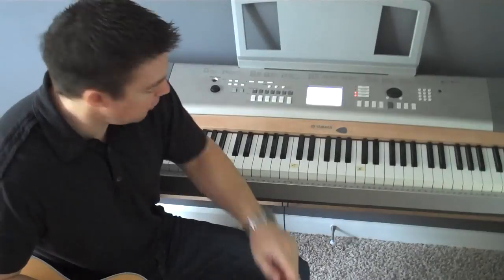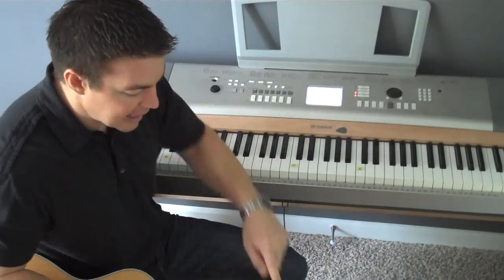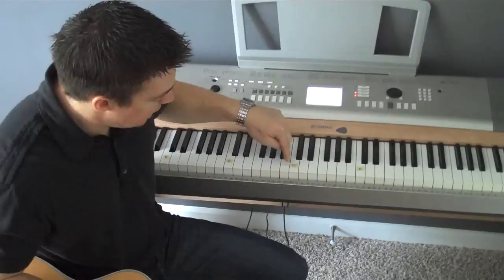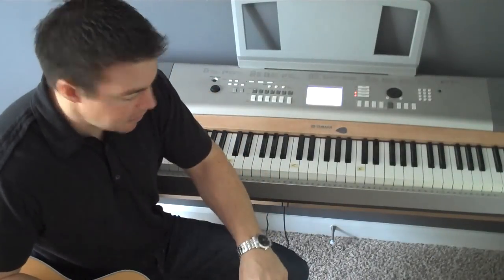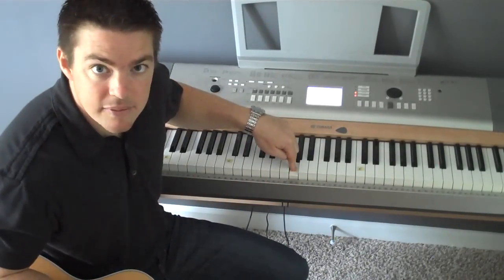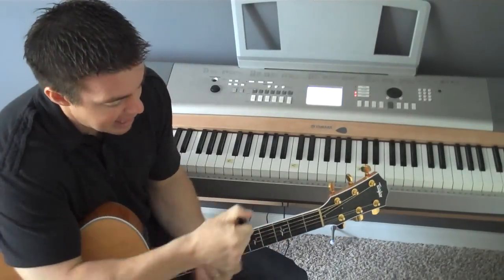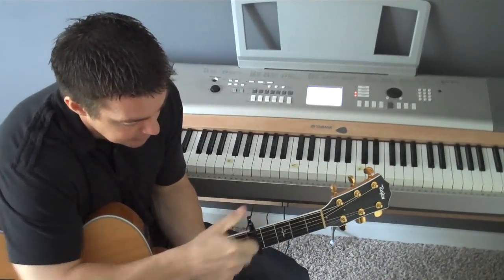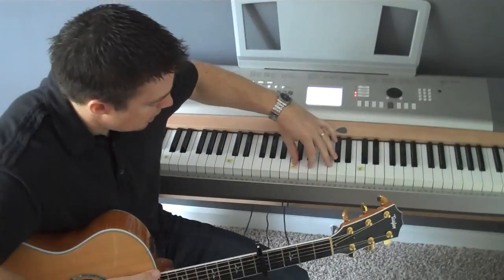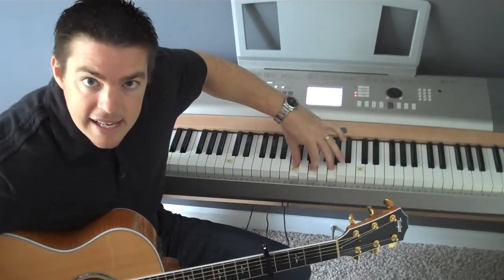So capo 3rd fret is A sharp. Capo 4th fret is B. Capo 5th fret is C. So for example, to give you an illustration here, I'm going to put the capo on the 5th fret, and as I said, this will be played in the key of C.